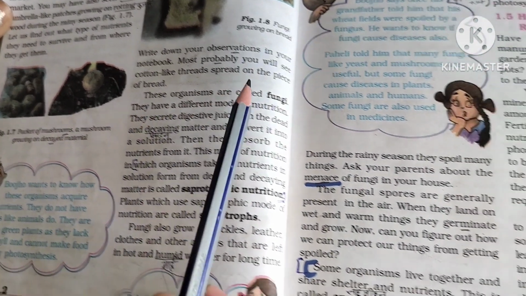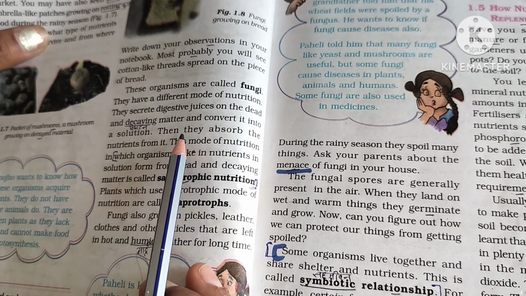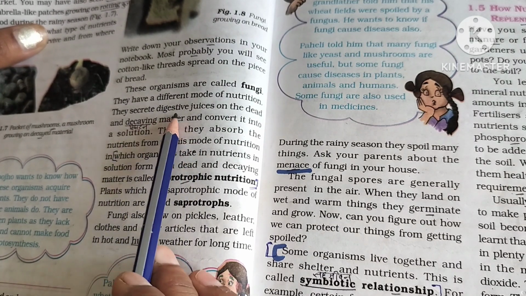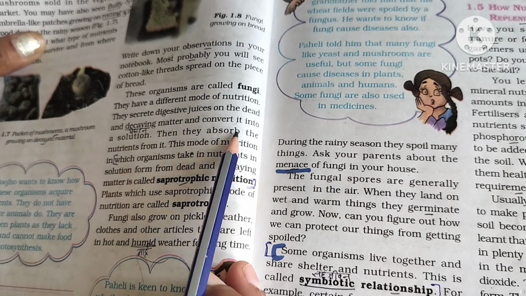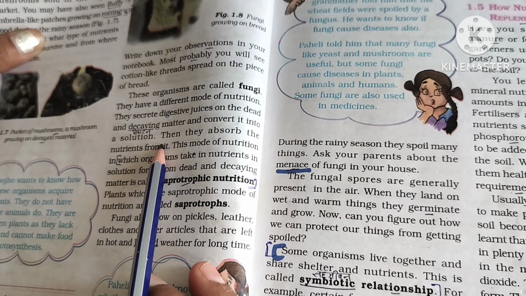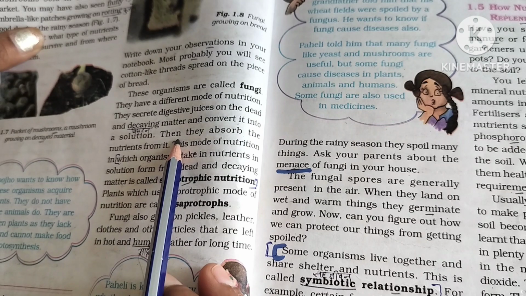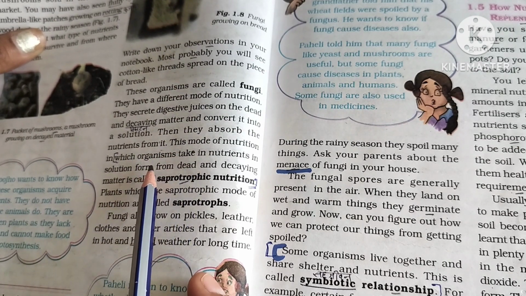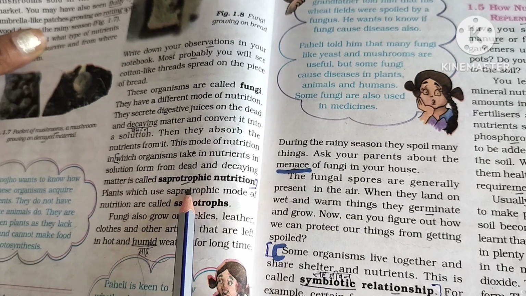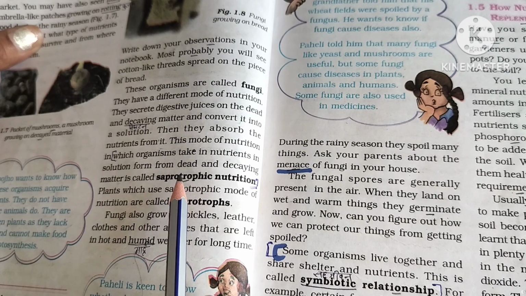When the organism grows on dead and decaying material, it secretes digestive juice on the dead and decaying matter and converts it into a solution, and this solution is absorbed as nutrients. This mode of nutrition is known as saprotrophic nutrition, and this type of organism is known as a saprotroph.